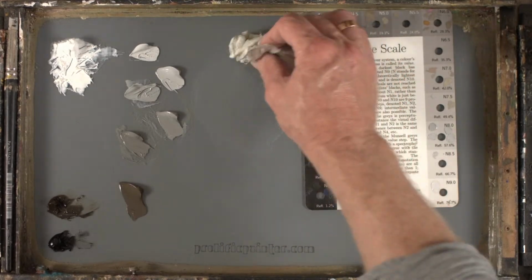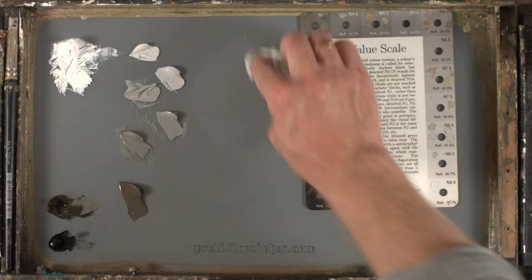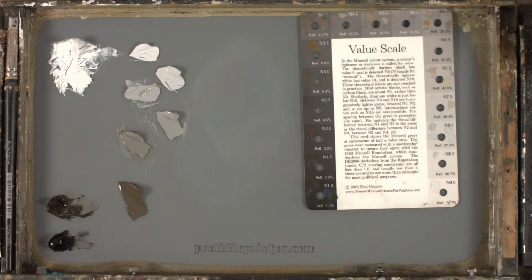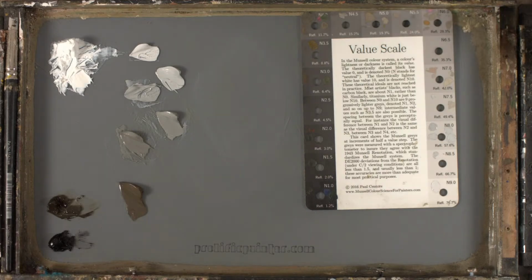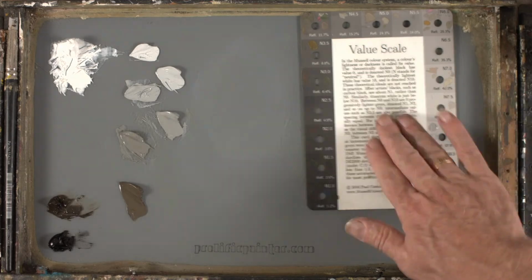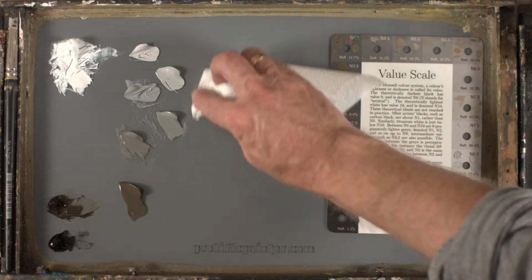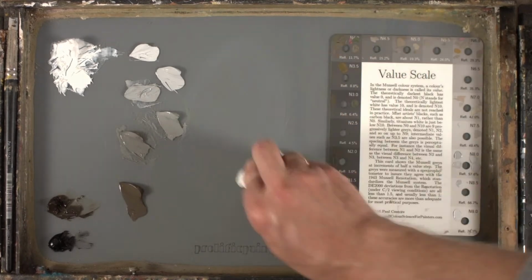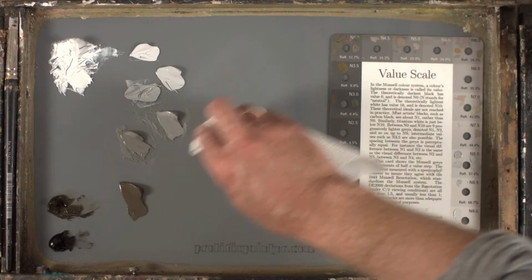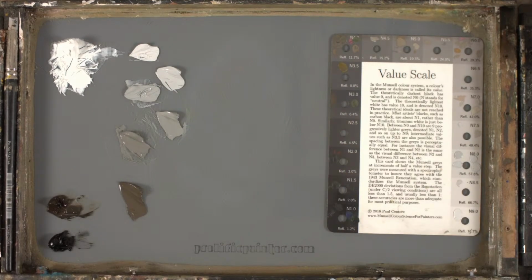Titty, you've done 4 already. We haven't done 4 yet, we did 3. You're steaming ahead, which is fine. I mean, there's nothing wrong with it. You can also do them in any order you like. It really doesn't matter. I just want to make sure that everyone has got an accurate value scale laid out before we start.